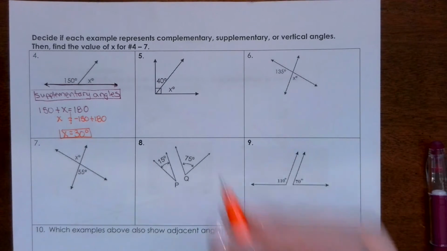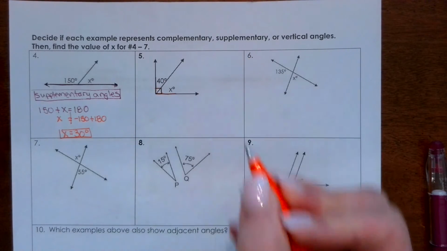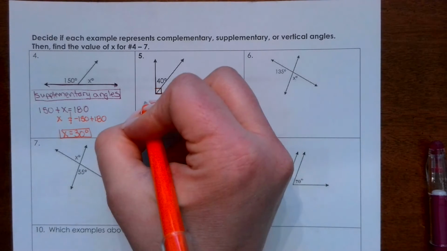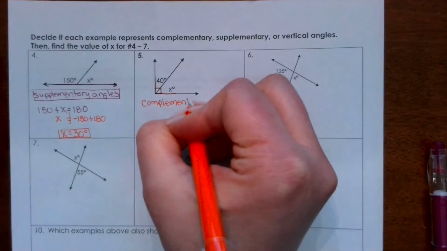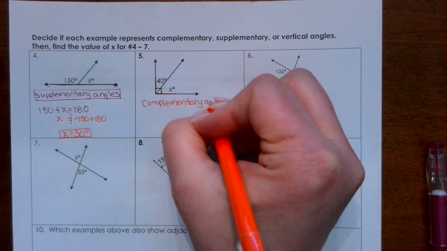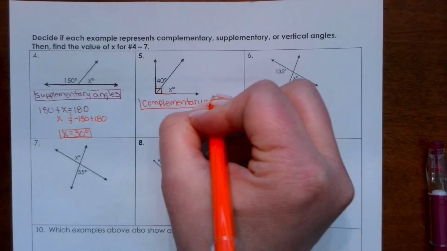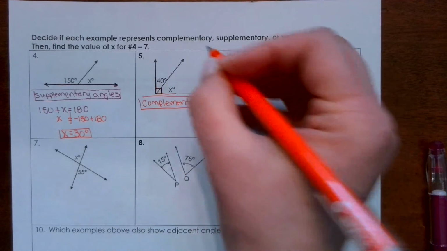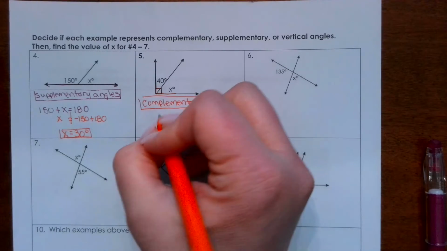Now in number 5, I can see that this is a right angle, and remember, complements are always right, so these are complementary angles. So I have defined what type of angles I see in number 5, and I know that complementary angles add up to 90 degrees.